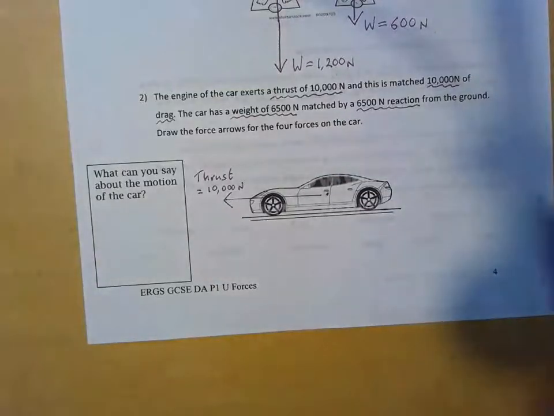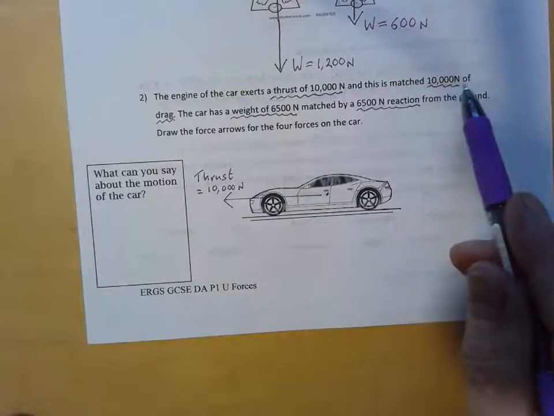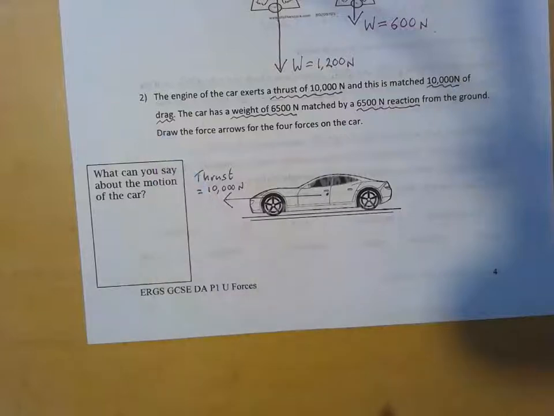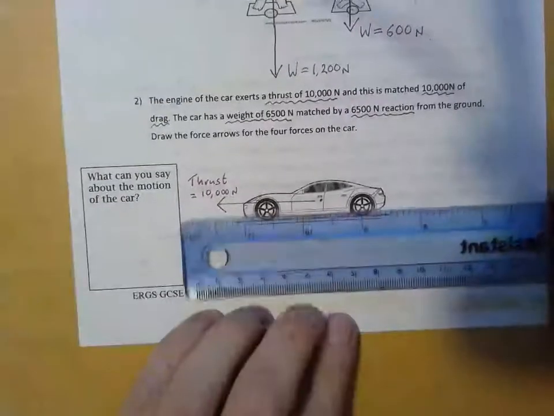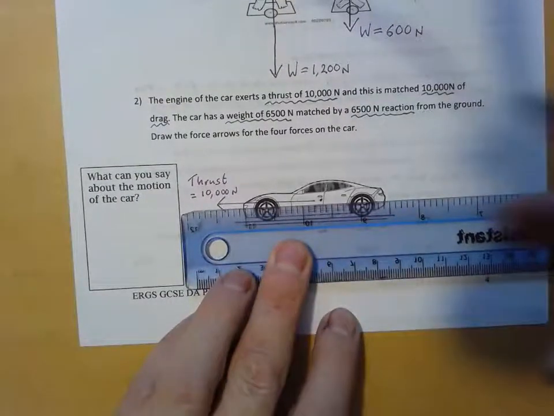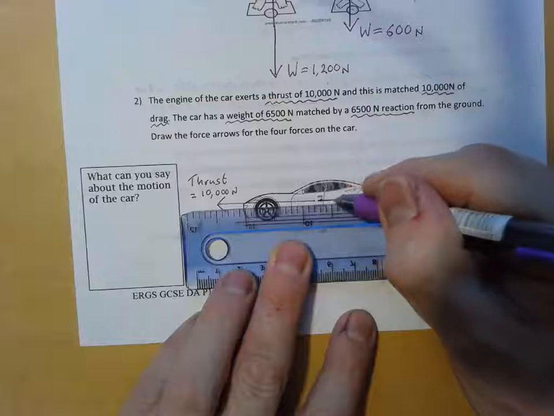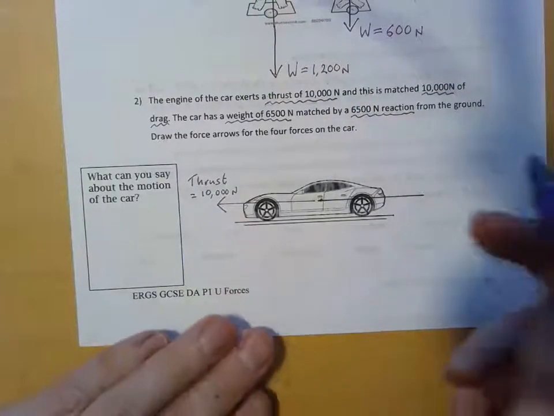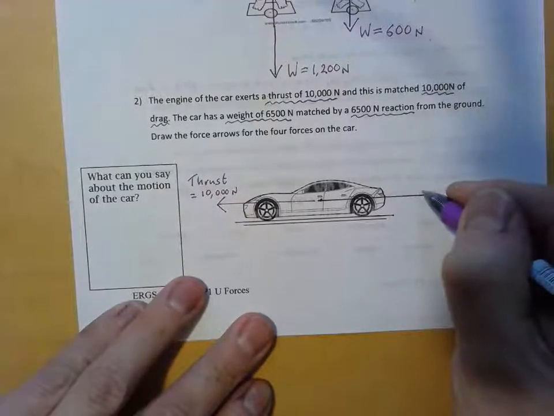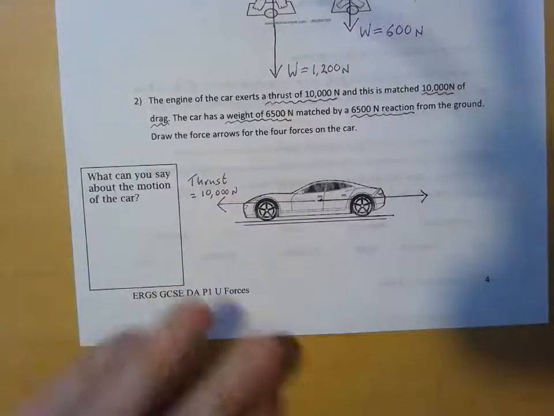Okay. Now, this is matched by 10,000 newtons of drag. Well, drag is the frictional force, the resistive force of air resistance, and it acts to oppose the motion of the car. In other words, it acts backwards. Like that.